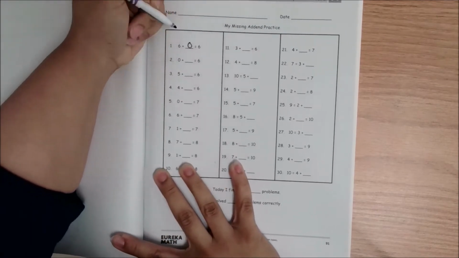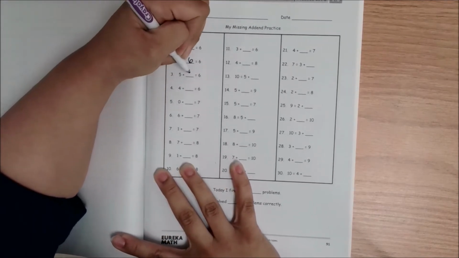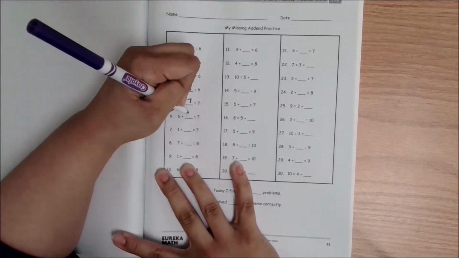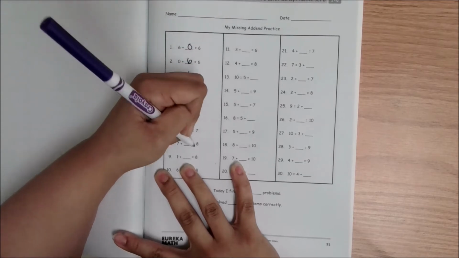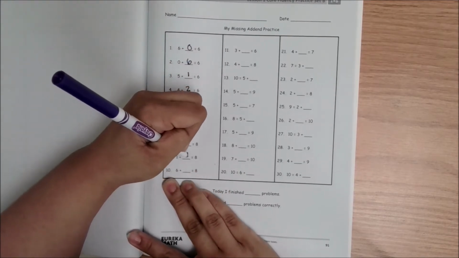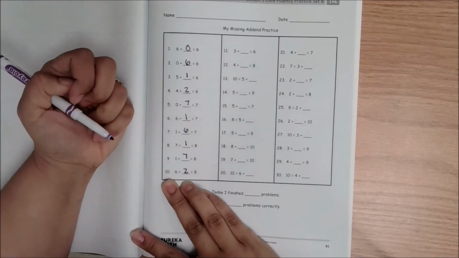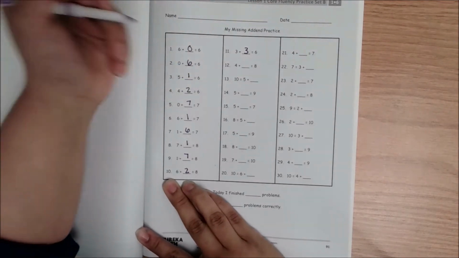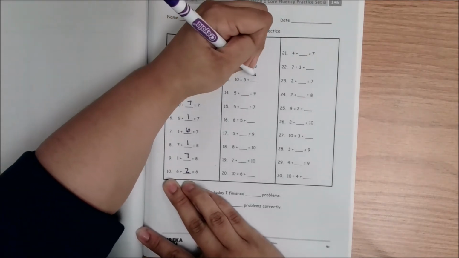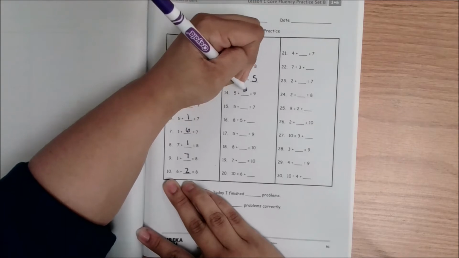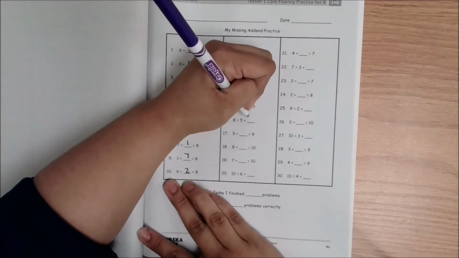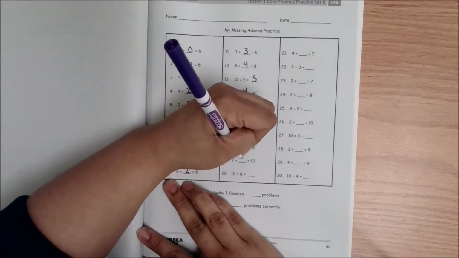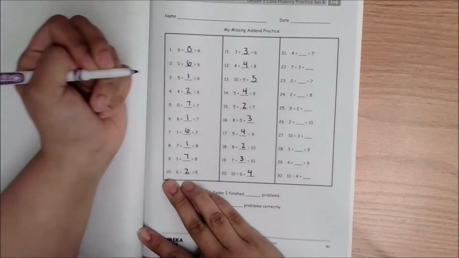6 plus 0 is equal to 6. 6, 1, 2, 7, 1, 6, 1, 7, 2. The top of column 2, question number 11. 3 plus 3 is equal to 6. 4, 5, 4, 2, 3, 4, 2, 3, 4.